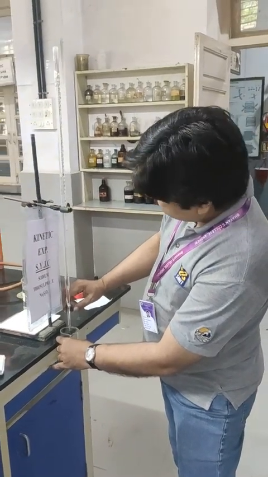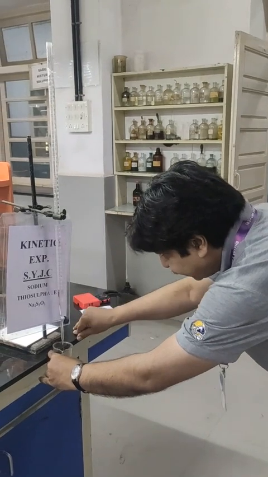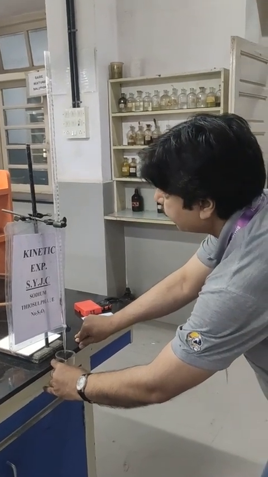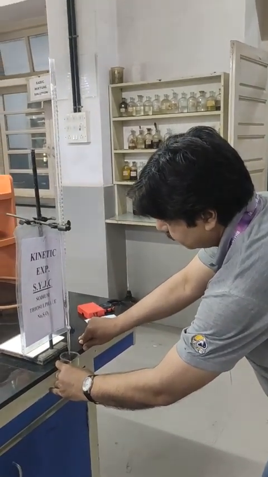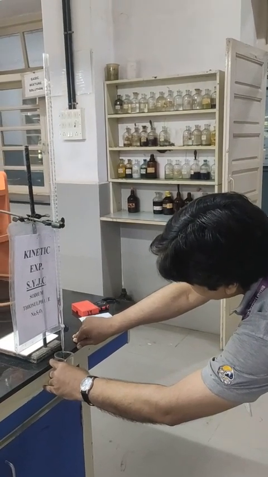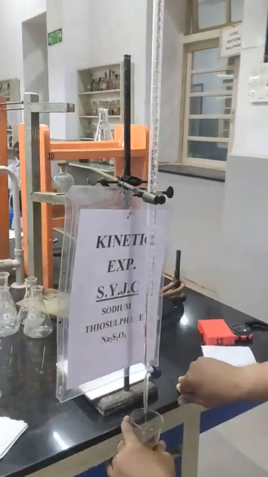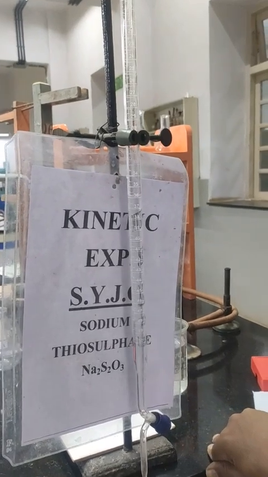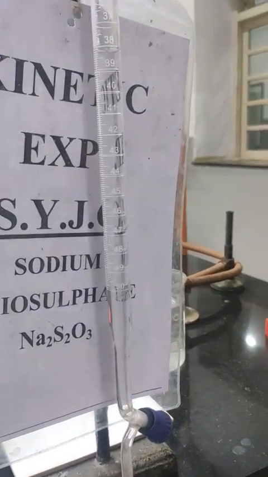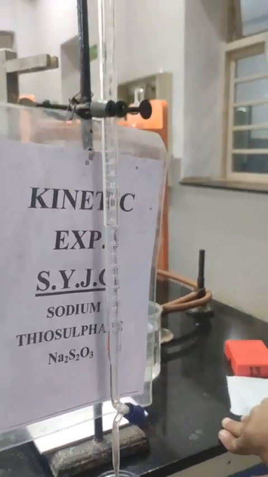I am starting with 20, so I will burette it out when it reaches 50. We are taking 30 ml of sodium thiosulfate.